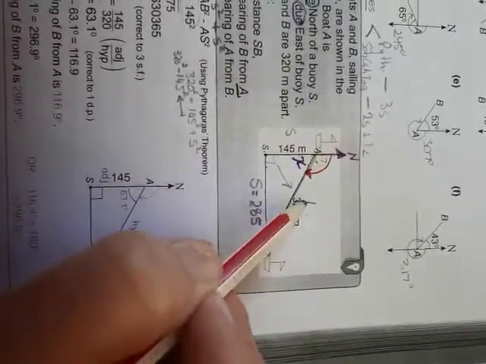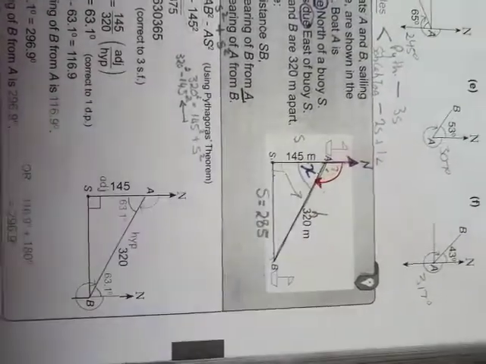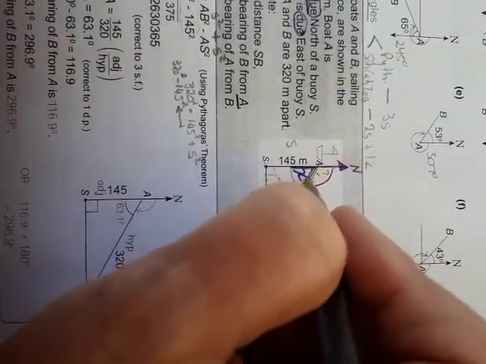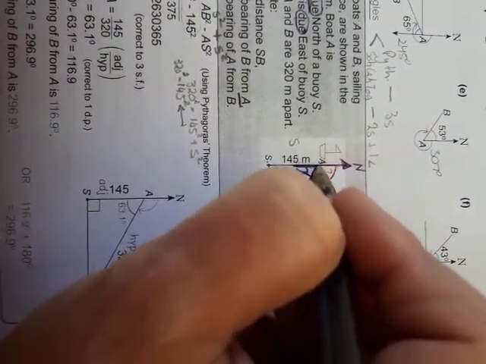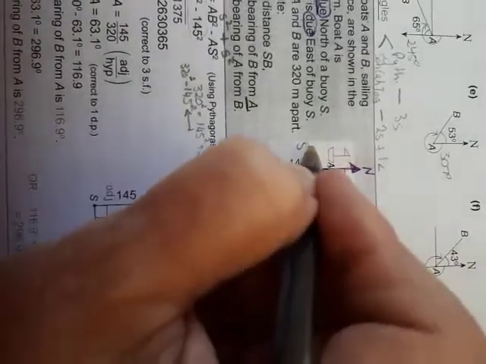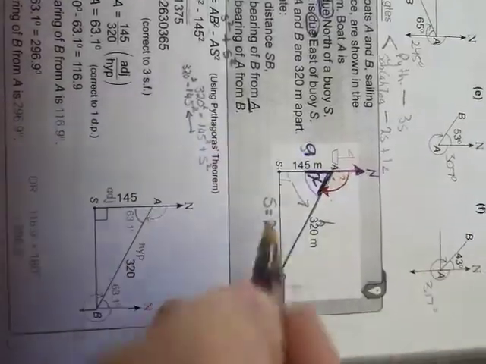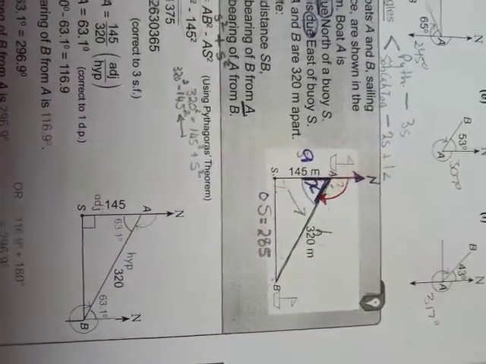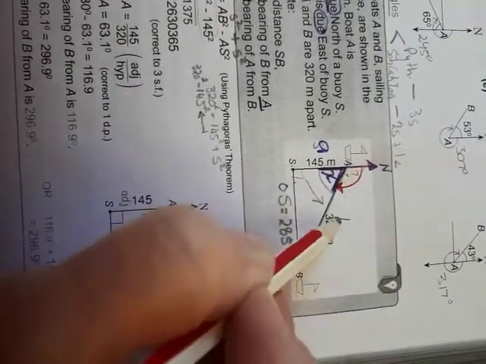So we start identifying again. This is the hypotenuse. Remember, I taught you to color the lines that make up the angle. Then this one becomes the adjacent and this one becomes the opposite.